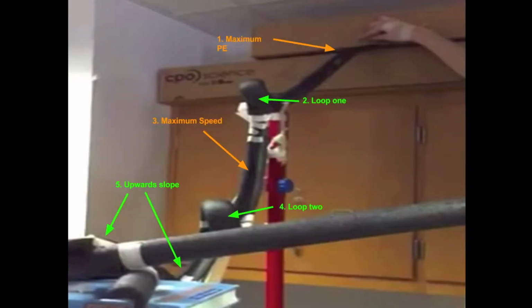We decided to break up the ride into 3 parts. This is the first part of the ride. At spot number 1 is where our ride has the maximum potential energy. Right after where the ride has the maximum potential energy, you can see number 2. That is where we placed our first loop.